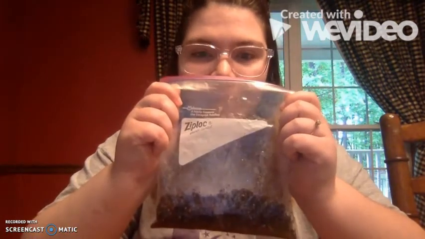But essentially what you're going to do after you tape your baggie to the window is you will just watch it, and it should become cloudy, and then the moisture, the water from the soil will start to evaporate up. So you'll see a fog start to form, and that's kind of like condensation in the water cycle.